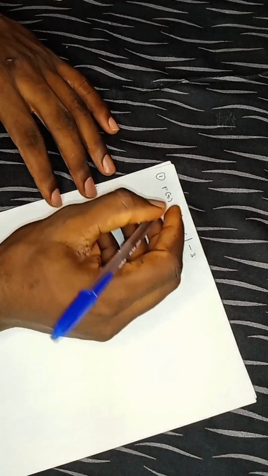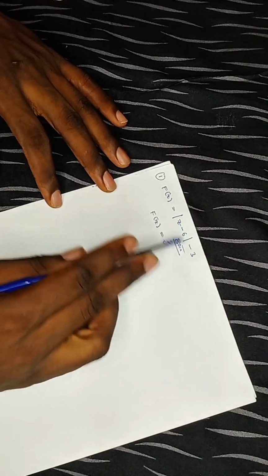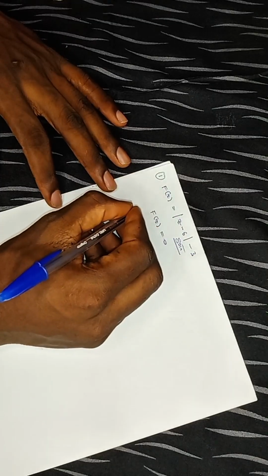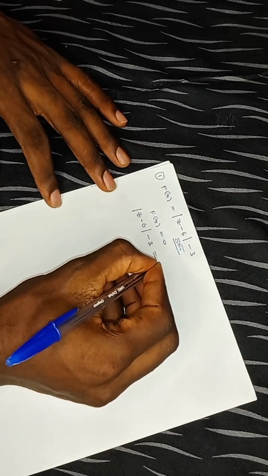So, what are the rules? The first rule for solving the roots or zeros of a function is to equate f of z to 0. We've already done the introductory part of this root of a function. We're just here to solve more examples on it. So if f of z is equal to 0, I should equate everything here to 0, which implies I'm going to have absolute value of z minus 6, close absolute value, minus 3, equal to 0.